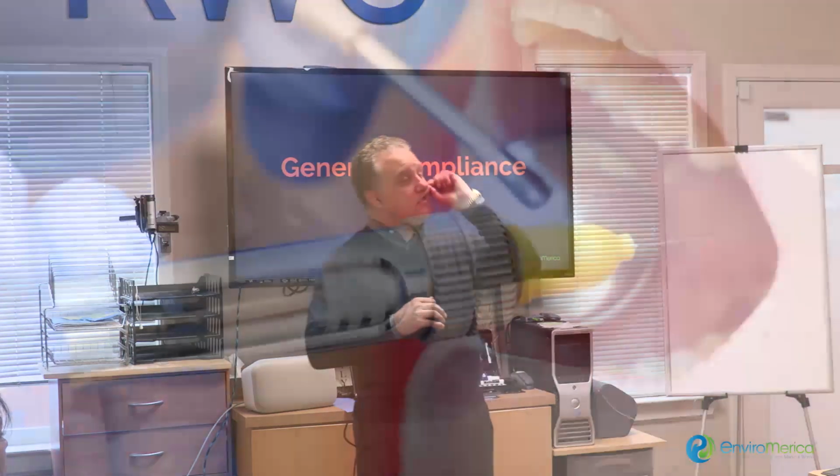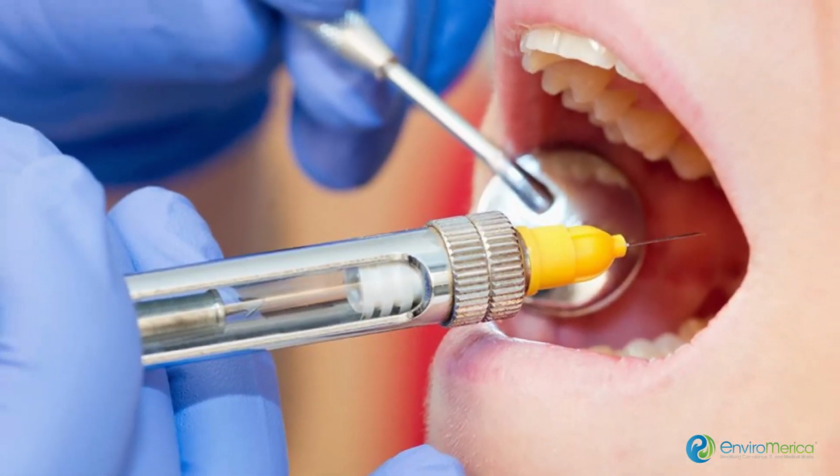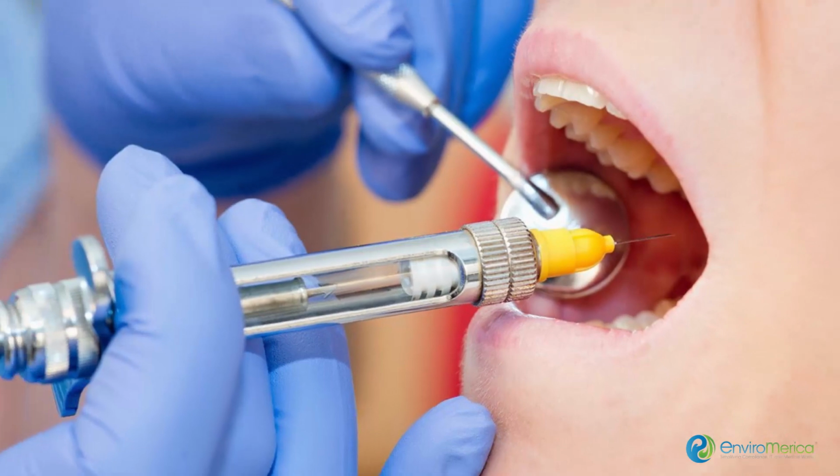Now, all she had to do was follow the policies that we had taught her in training, and this would have never happened to her. So what do you think the policies are that we teach that could have prevented this from happening? Don't use your fingers to retract. What else can you use to retract? The mirror, the mouth mirror.